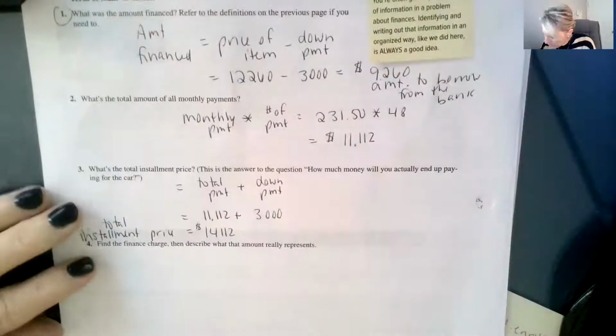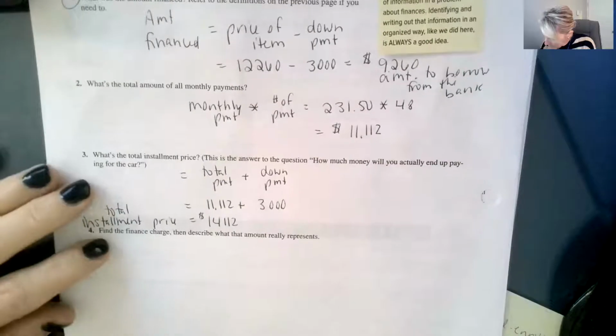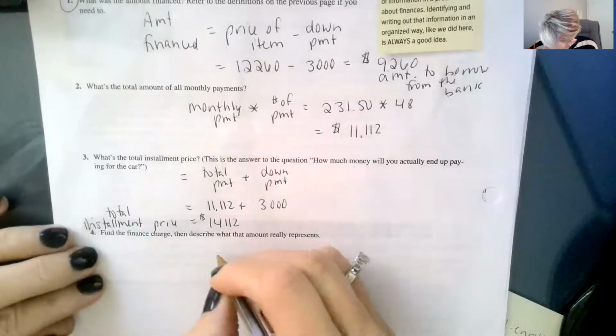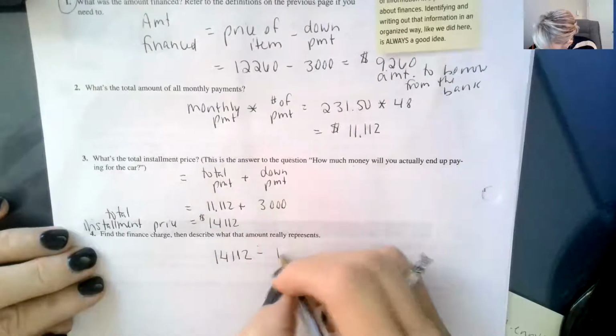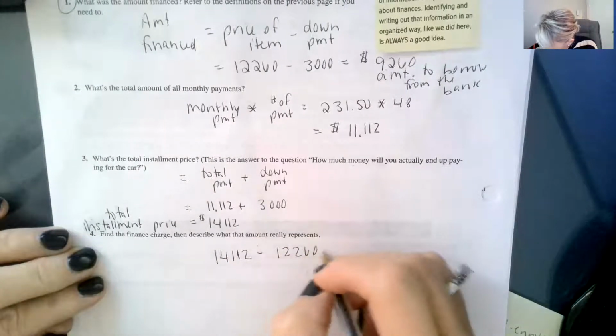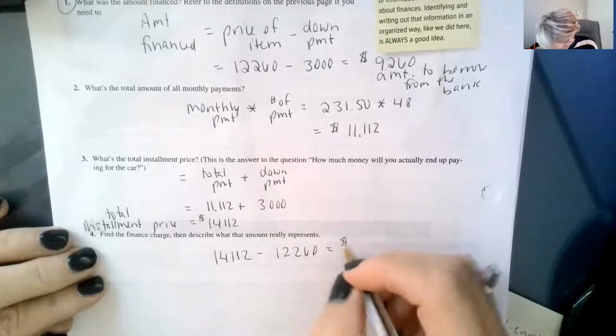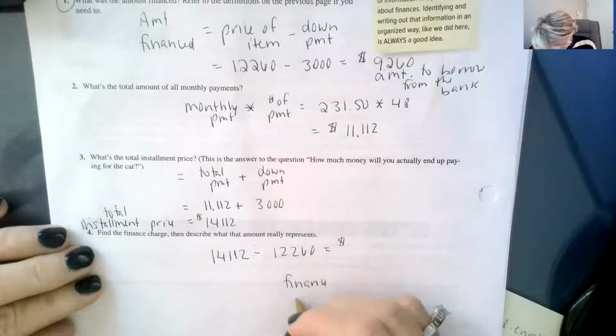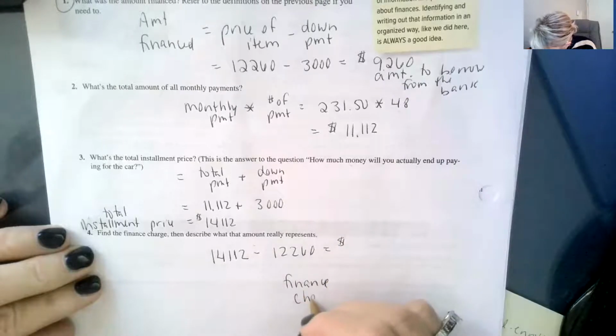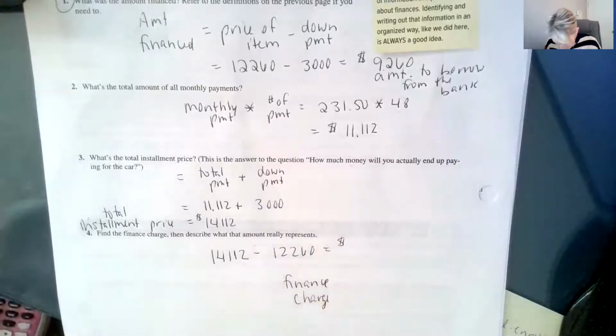And the finance charge is the total installment price minus the price of the item. So the total installment price is $14,112 minus the price of the item, and this is going to be the finance charge.